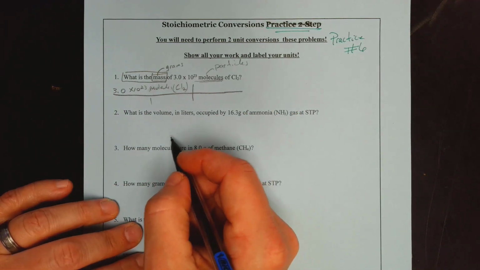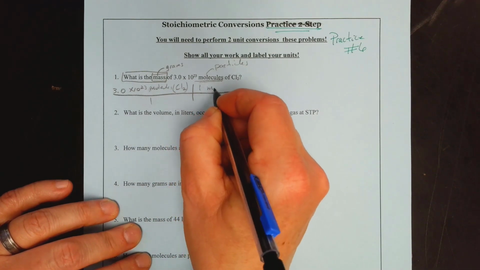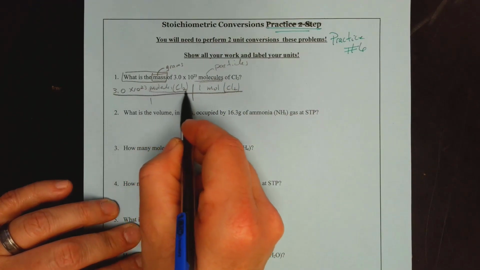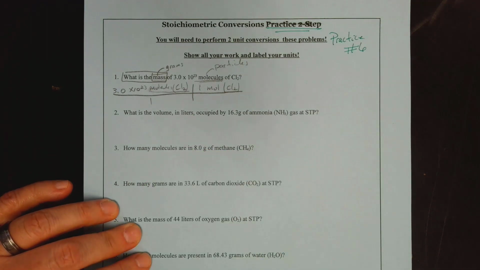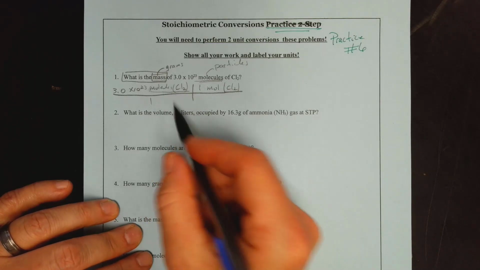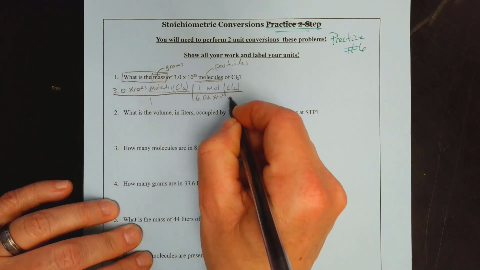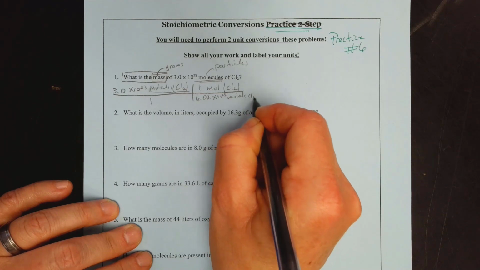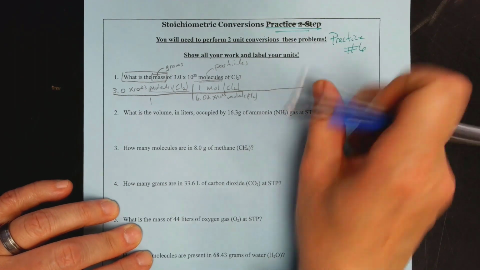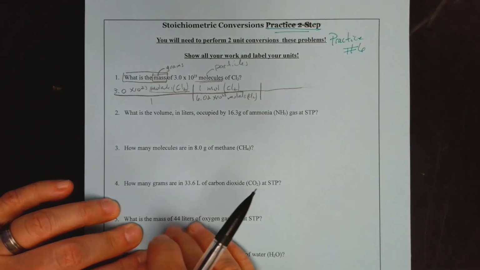Now, if you remember from your instructions, we have to convert to moles first, which means moles of Cl2 has to go on top. And remember, we have to be able to cancel out the unit of molecules of Cl2. From our practices, if we're going to go from moles to particles, that equivalency is 6.02 times 10 to the 23rd molecules of Cl2. Now, like I said, we can't do a direct jump from particles to mass, which means that we're going to throw on an extra T-chart here, but we'll get to that in a minute.